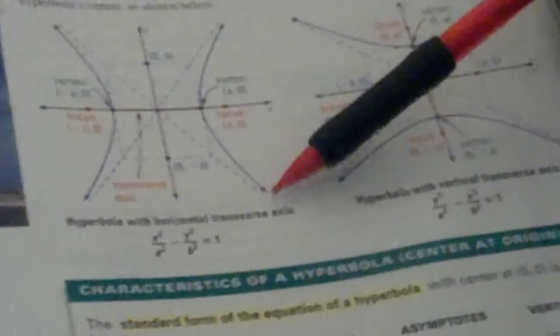Okay, so here we have a hyperbola with a horizontal transverse axis. And like we said, the equation for this would be x squared over a squared minus y squared over b squared equals 1. The branches of the hyperbola will be going from up to down on a horizontal hyperbola, and on a vertical hyperbola they will be going from left to right.